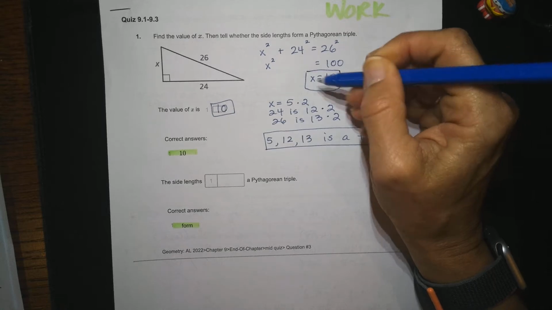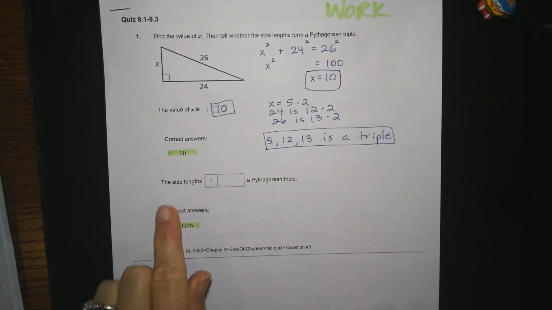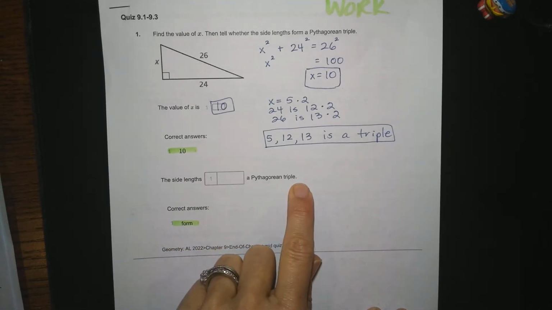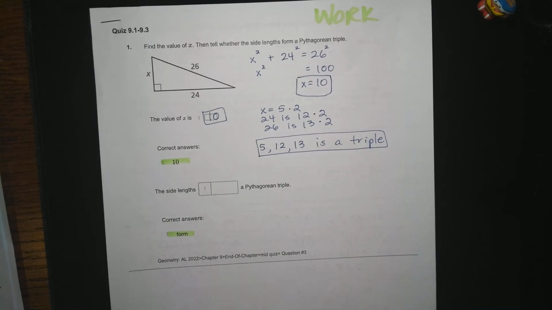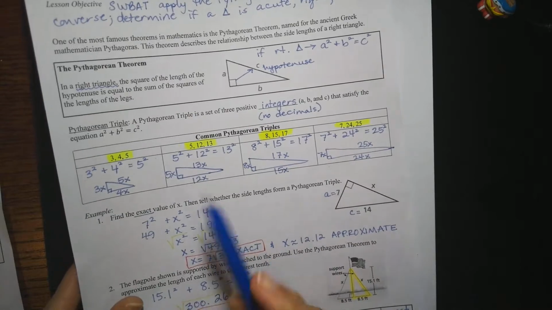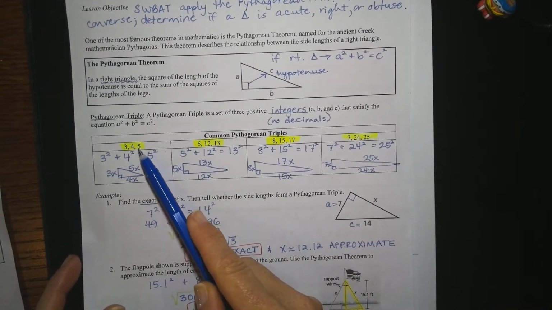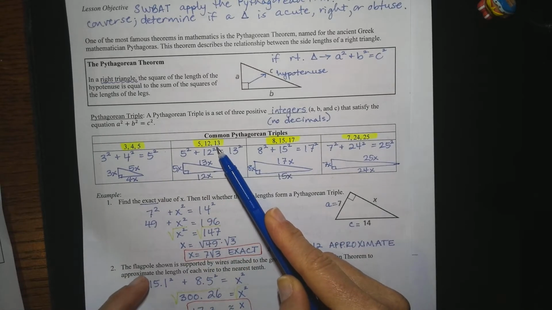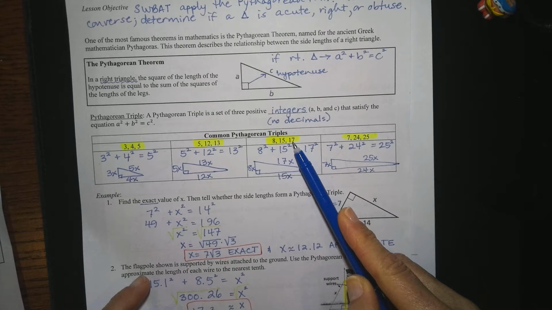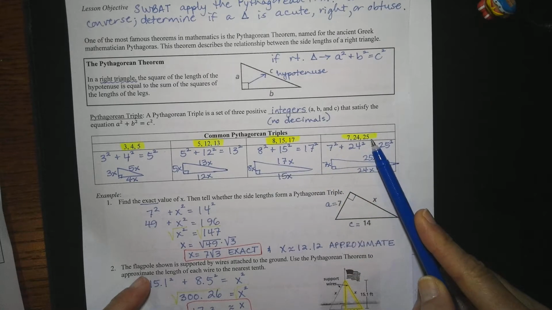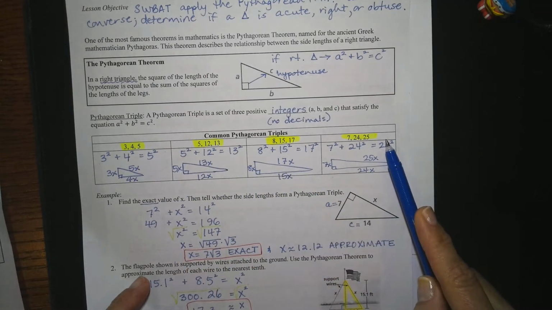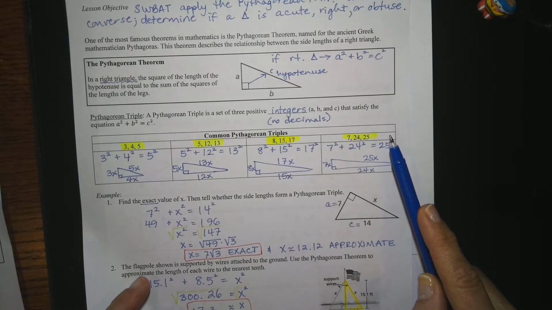Now, the second part of the question, that was half a point. The second part of the question says, the side lengths either form or don't form a Pythagorean triple. We didn't do a lot of practice in the notes for the triple. And if you don't recall what that means, we're talking about these 3 numbers right here. 3, 4, 5 is a common triple. 5, 12, 13, 8, 15, 17, and 7, 24, 25. If you recognize these 2 legs and hypotenuse, then you don't have to go through and do the Pythagorean theorem.